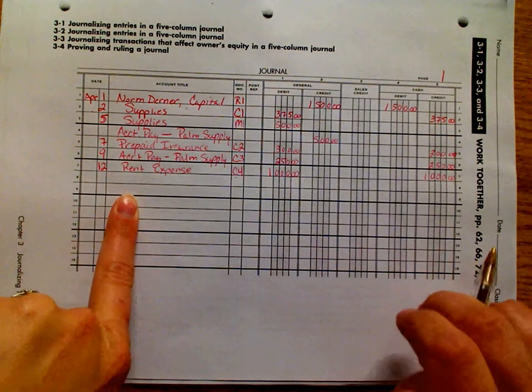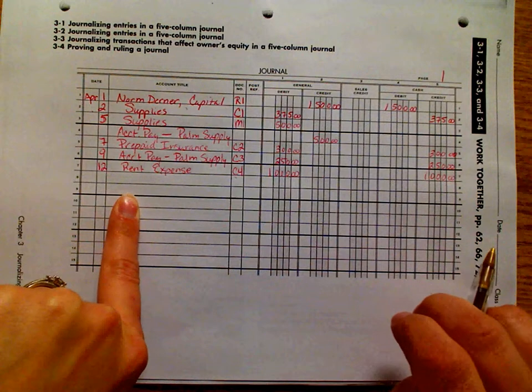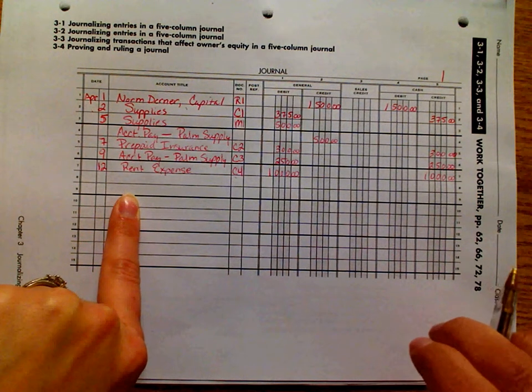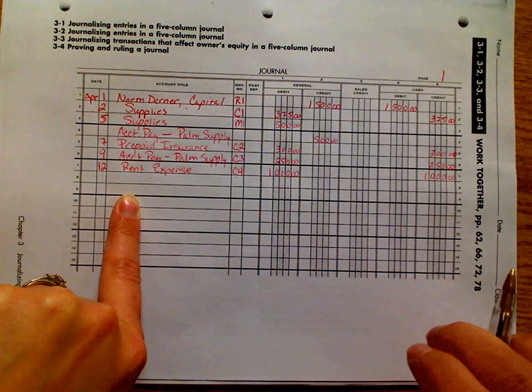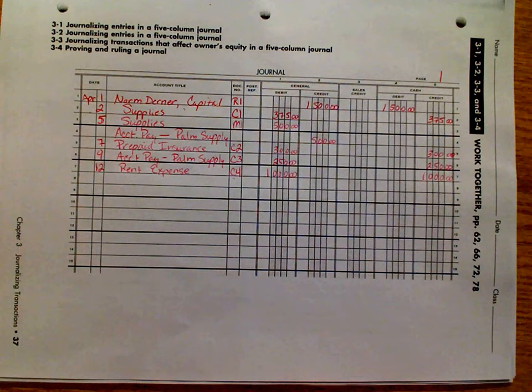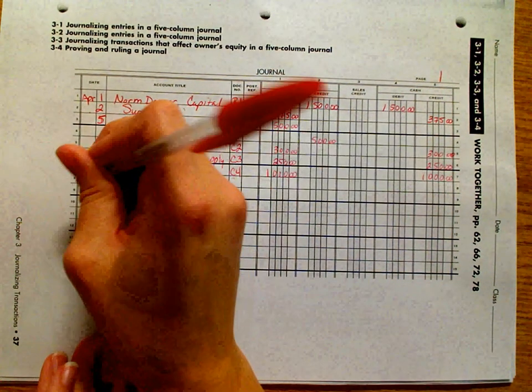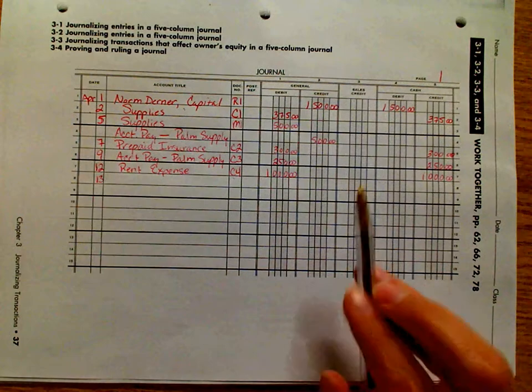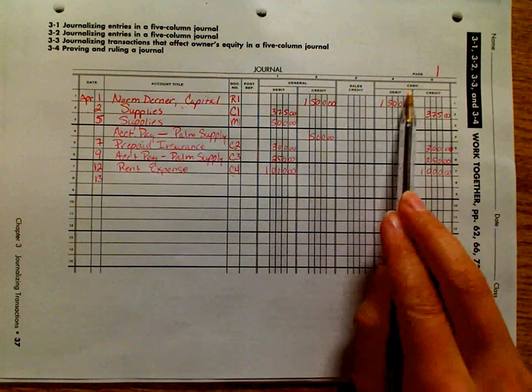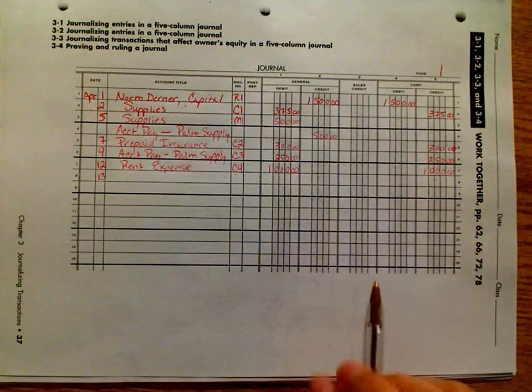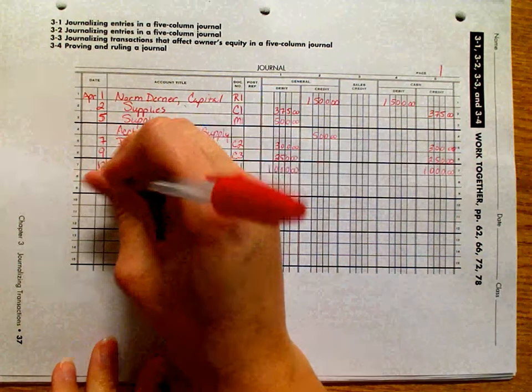All right. The next one, April 13th, received cash from sales, $2,500. This is a special one. So we're going to do our 13. Since sales and cash both have their own special columns, we do a check mark.